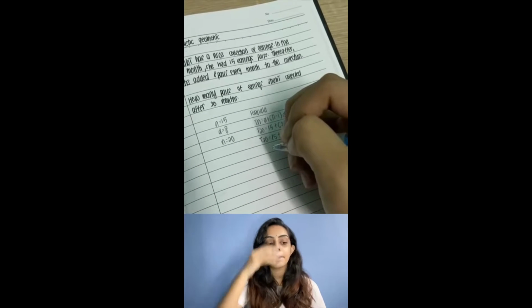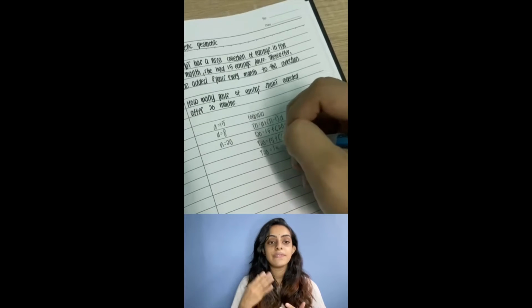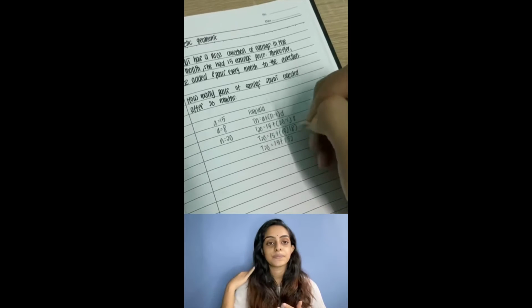So T20 equals 15 plus 19 bracket 8, as you can see there, and T20 equals 15 plus 152. And T20 equals 167. So she would have 167 earrings in the 20th month.